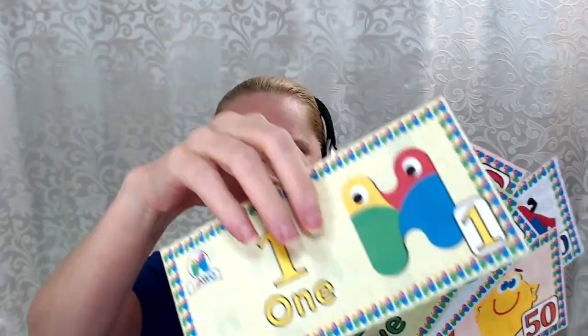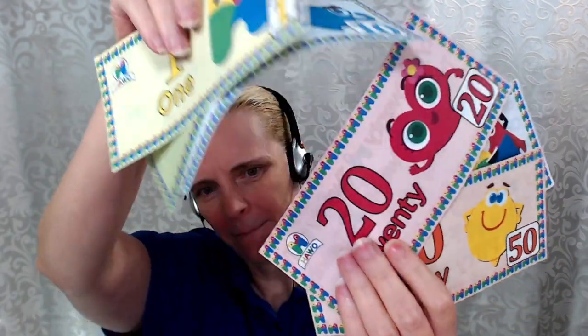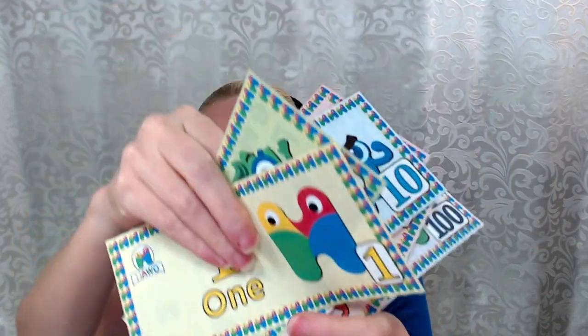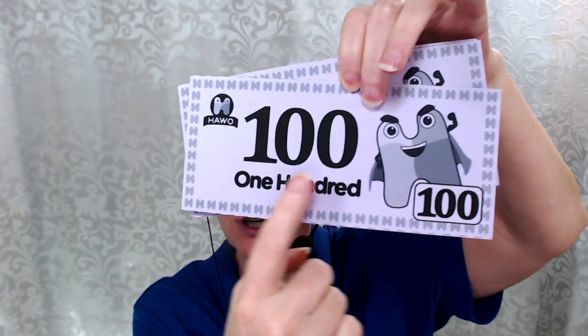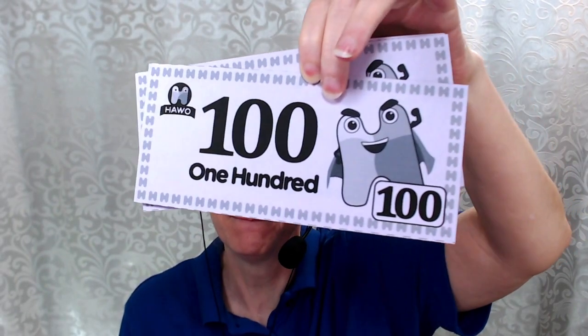Yay! There are two different sets, okay? One featuring the HAWO icons. These are all the HAWO icons. And then there's another featuring Timmy and his friends. Each set comes in color, like the ones I just showed you, and in black and white, so you can print on colored paper.